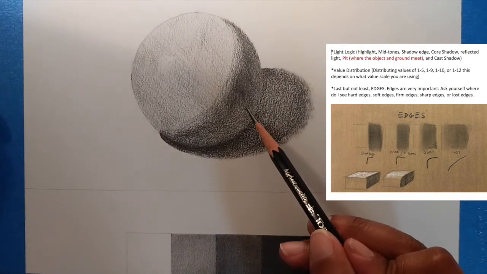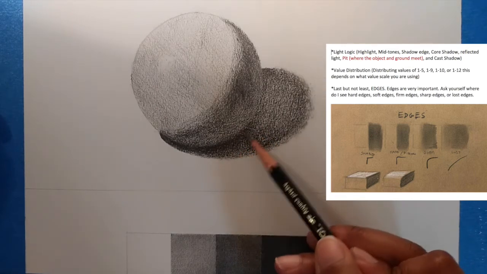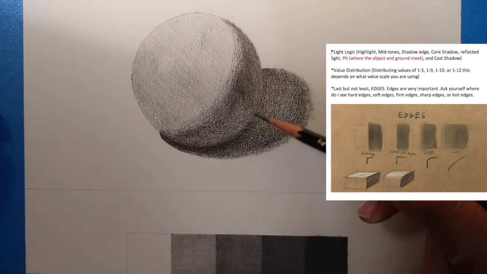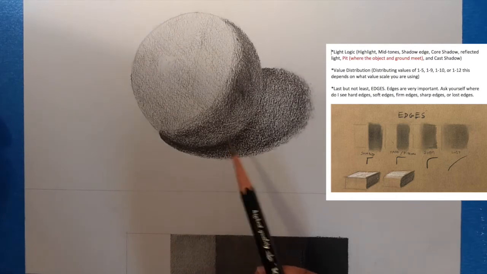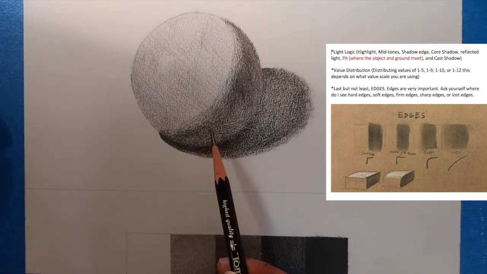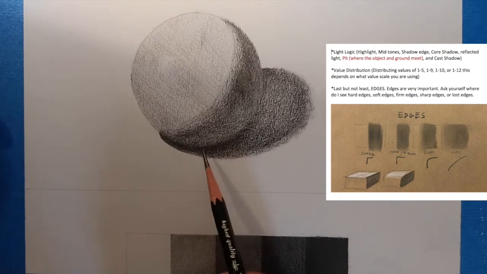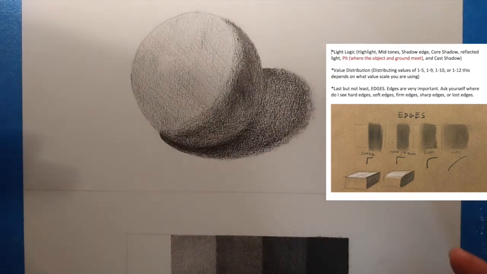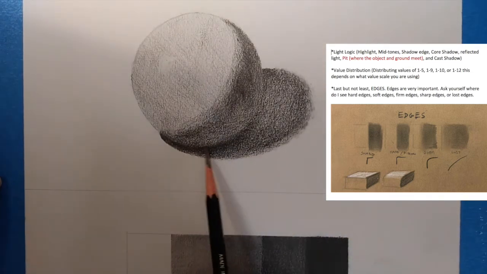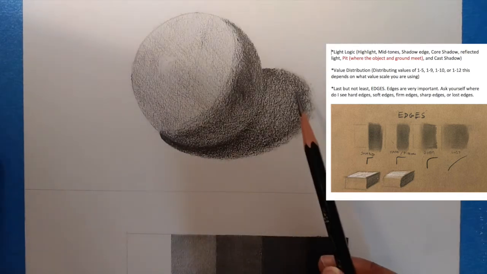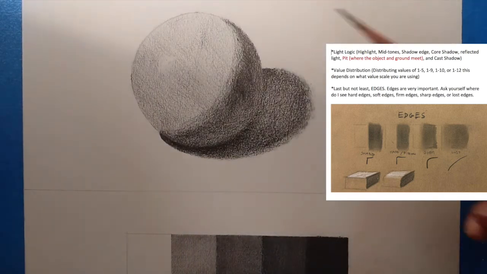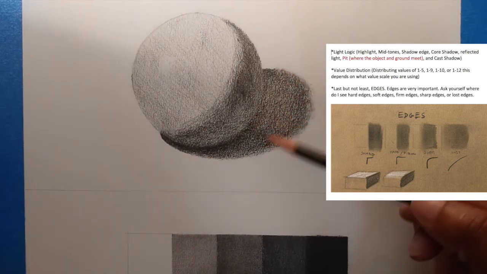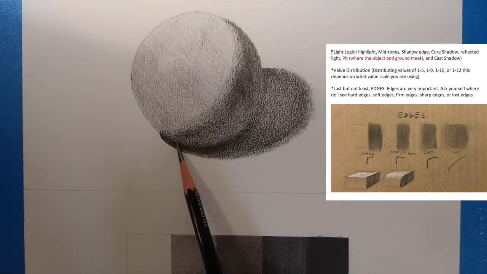I see it on my actual object a little bit sharper down here, but I'd rather it be a little bit fuzzier because I want to utilize this economy of line, having different types of lines: sharp edges, soft edges, textured edges, implied edges. All of this is very important to think about when you're rendering.